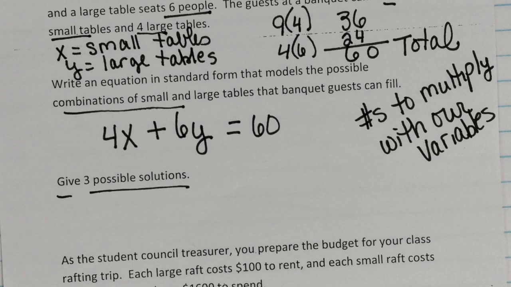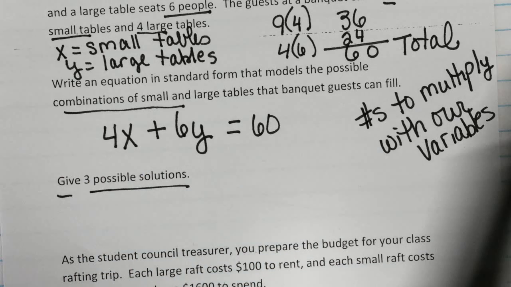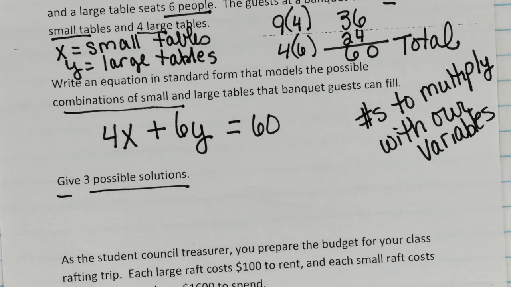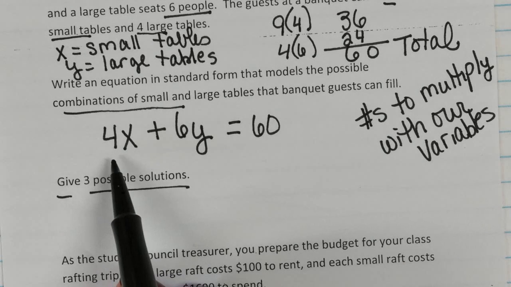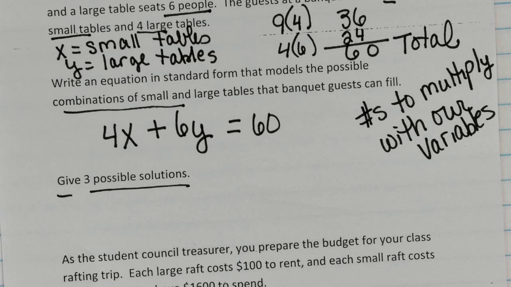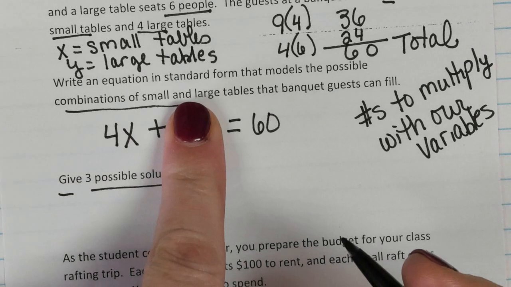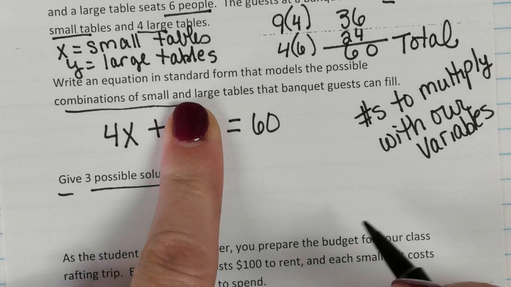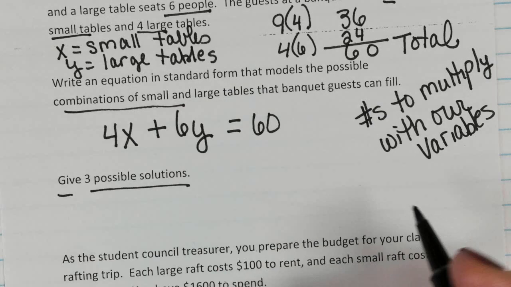Now, a couple of different ways we could do this. Number one, we could graph this, read our line, and determine possible combinations. We should also remember that it's very easy to find our intercepts from standard form. So for example, my x-intercept would just be 60 divided by 4, which is 15.